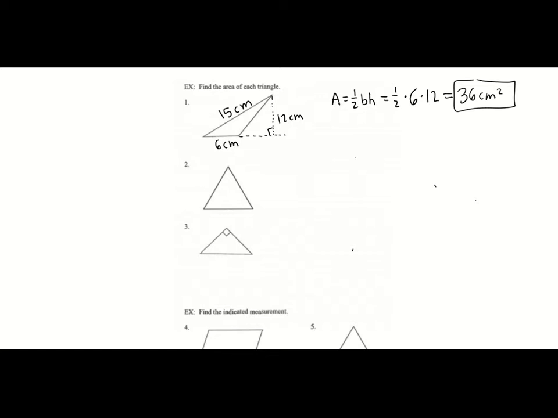Number 2, our triangle is 10 centimeters on all sides, and our height is 8 centimeters. Formula for triangle, area is 1/2 base times height. Our base here is 10, and our height is 8. 1/2 times 10 times 8 gives me 40 in units squared.